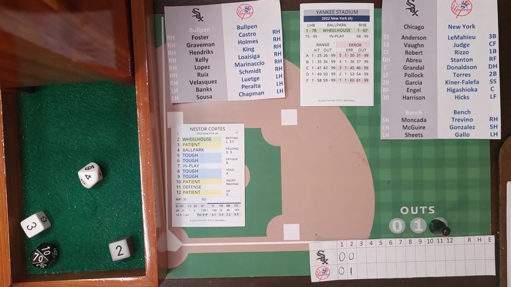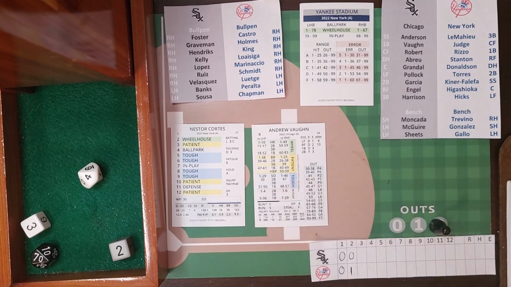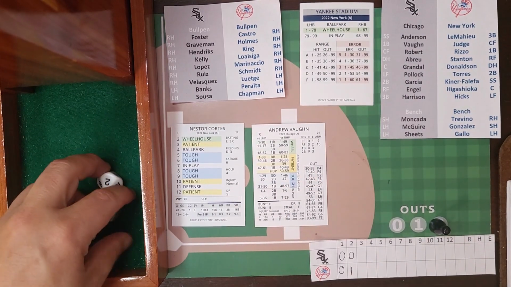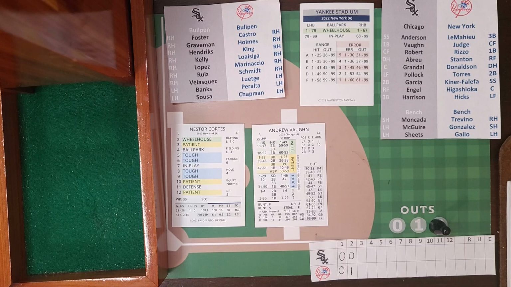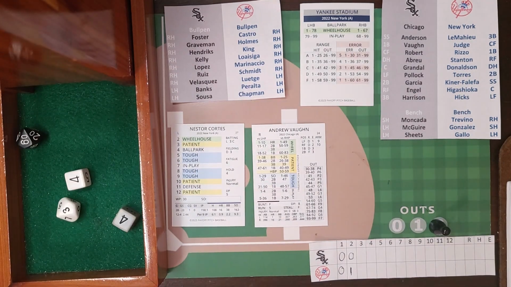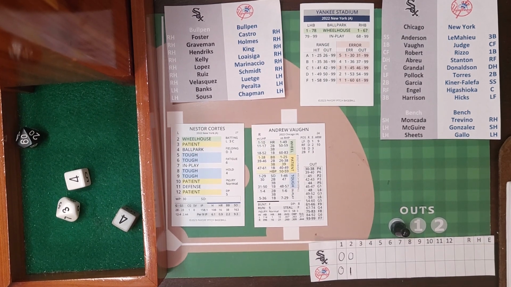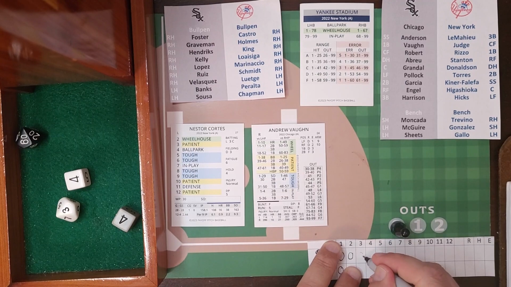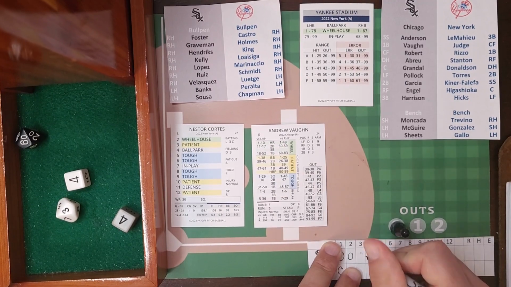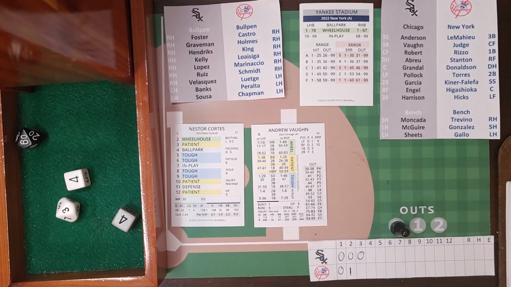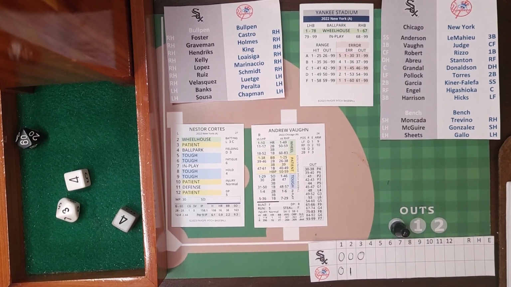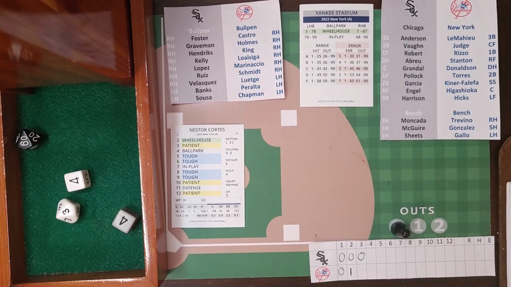So, 2 down. We'll bring up Andrew Vaughn. Vaughn popped to third his first chance. 8 is tough again, 63, and that's going to be a fly to right to end the inning. Put away out there by Giancarlo Stanton. It's a 1-2-3 inning for Nestor Cortes, and the White Sox go quietly, almost as quietly as this pen is not writing. There we go. Quietly in the third. Go to the bottom of the third, still 1-0 Yankees.